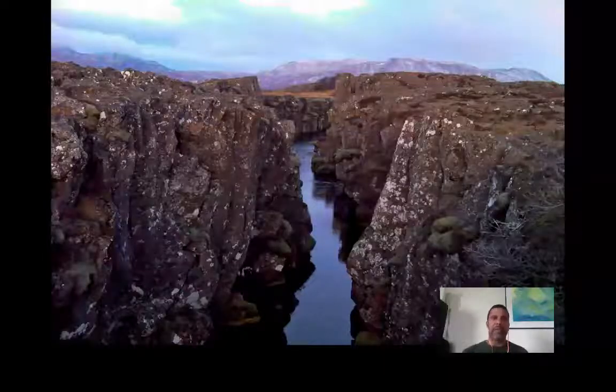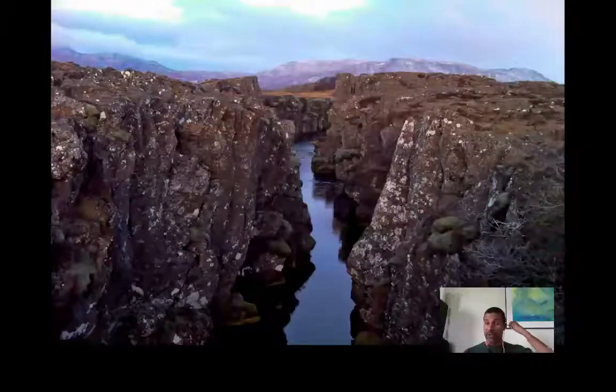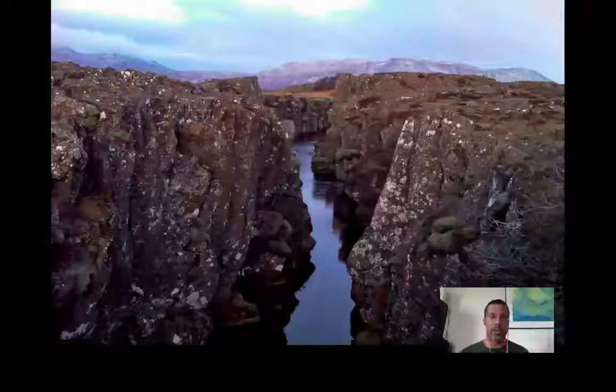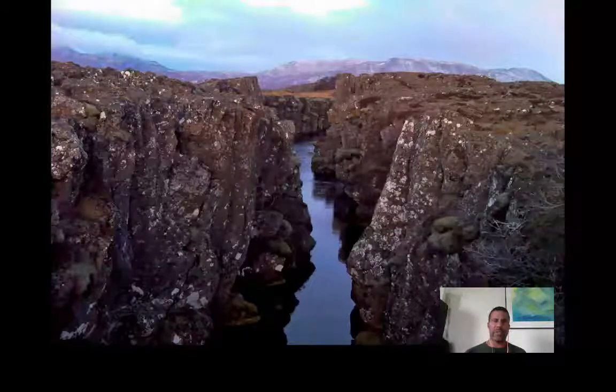This is an image of the mid-Atlantic ridge where it comes above land in Iceland. Geologists often wonder why this happens to be the case. Why is it this more dense basaltic rock is actually above land only at Iceland? And perhaps I'll leave that as an exercise for you to sort out.